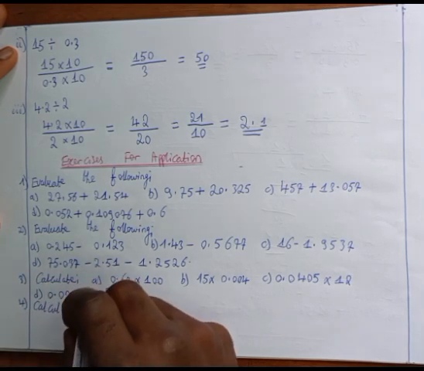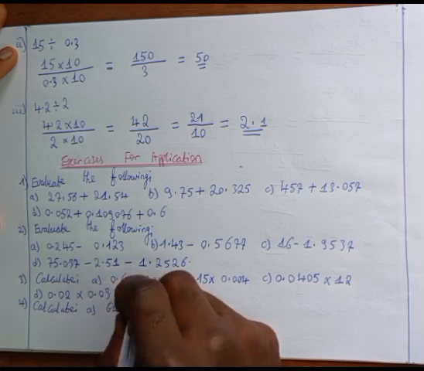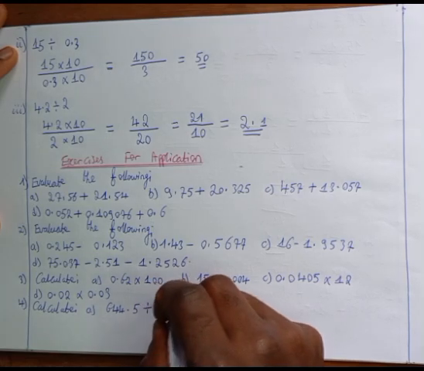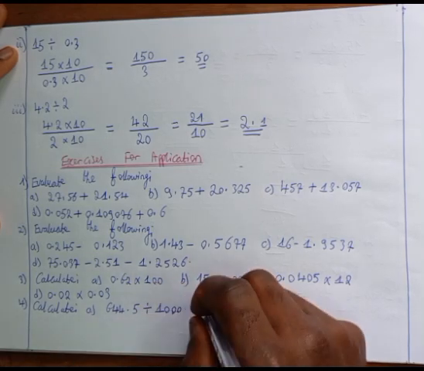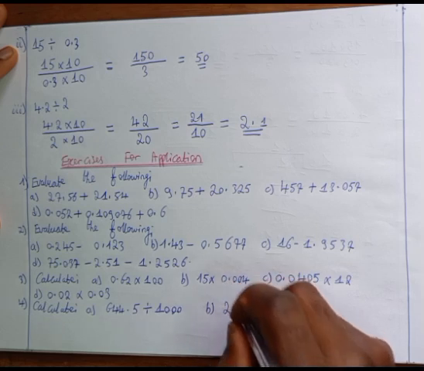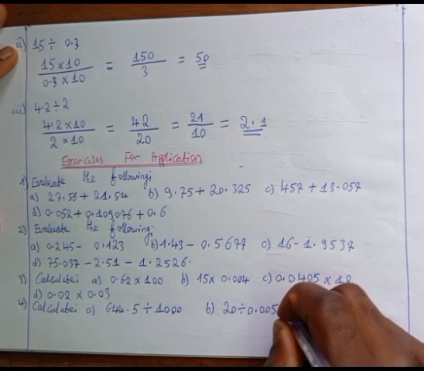Question 4. Calculate. For A, we have 644.5 divided by 1000. For B, we have 20 divided by 0.005.